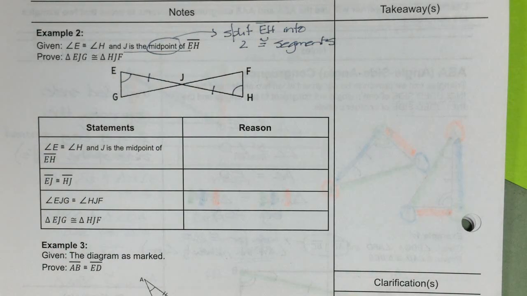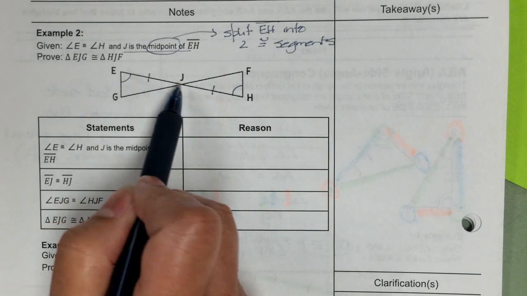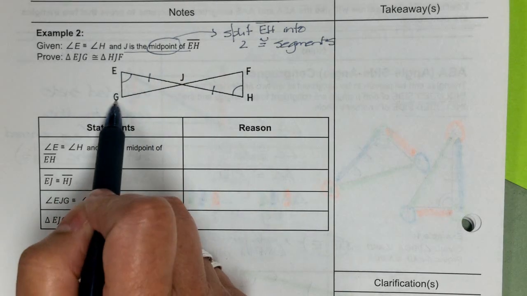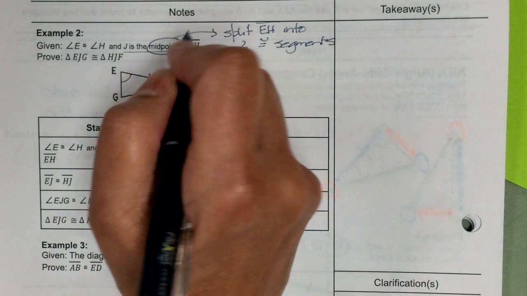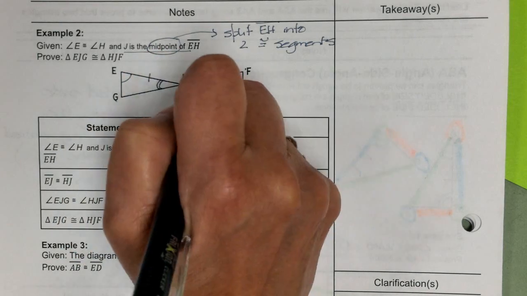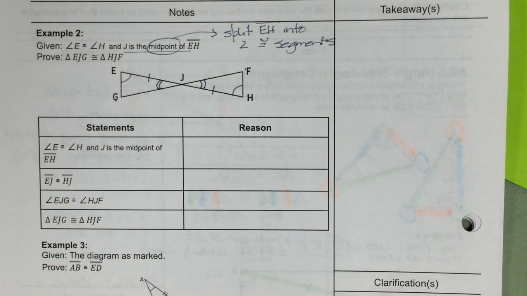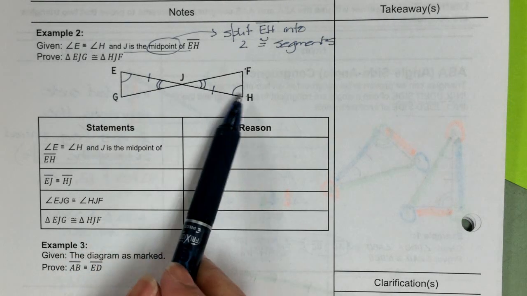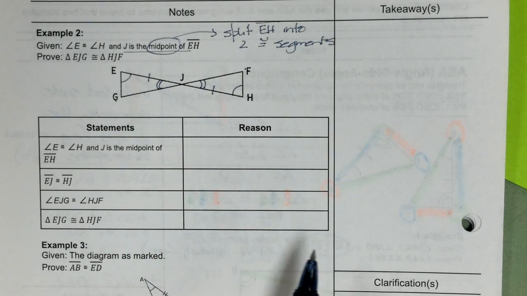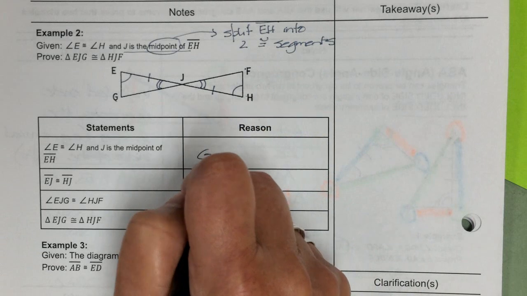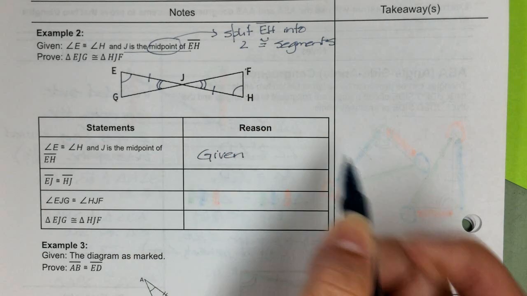Now I'm going to look at the diagram and notice that I have vertical angles. EJG and HJF are vertical angles. So I'm going to go ahead and mark those congruent because, as we know by the vertical angles theorem, all vertical angles are congruent. And now looking at my diagram, I have angle, side, angle. So now I can fill in the reasons. Again, number one is given.